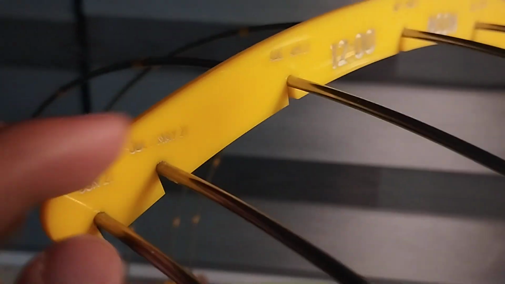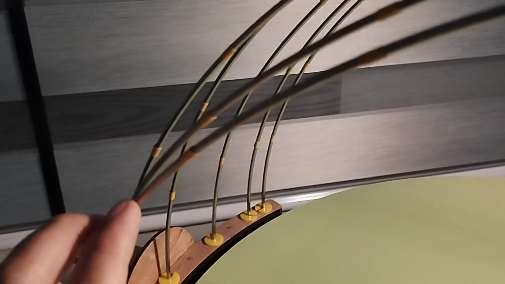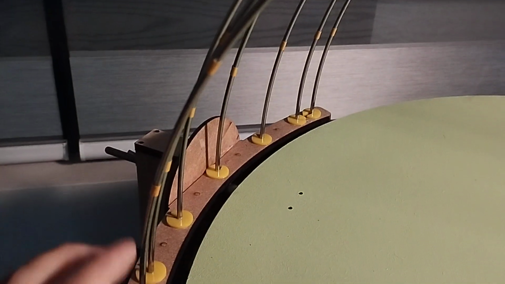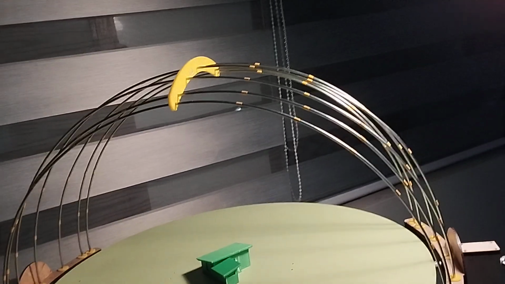This arc here represents the noon, and then 1 o'clock, 2 o'clock, 3, 4, 5, and then 6 again. That's sunset. So these are the hours. They are supposed to align, but they are not quite aligned.